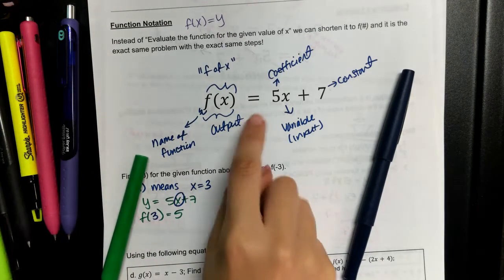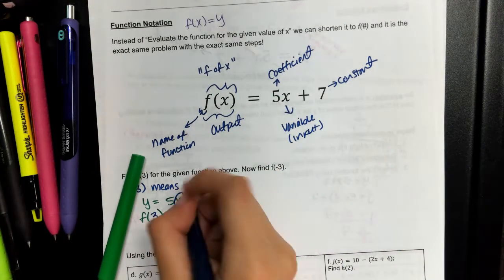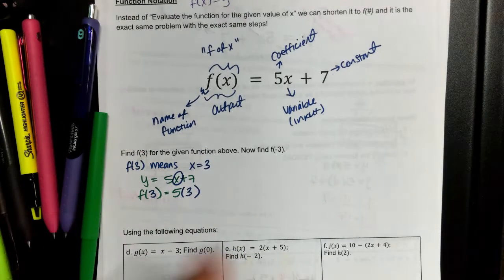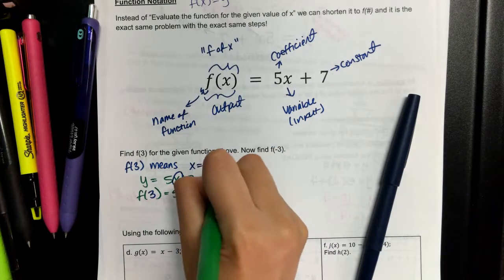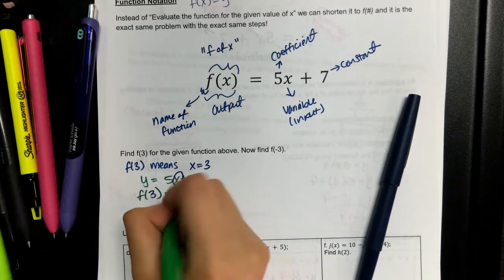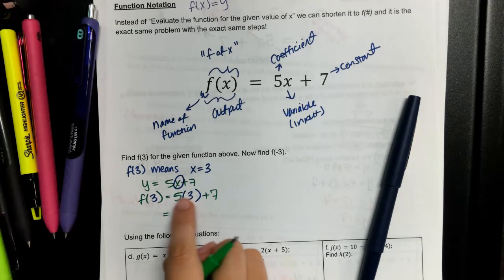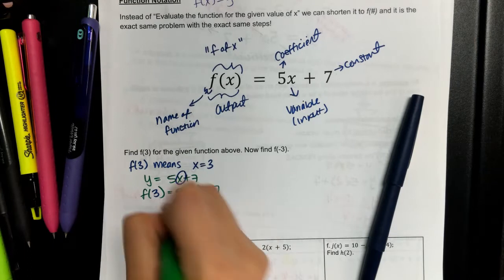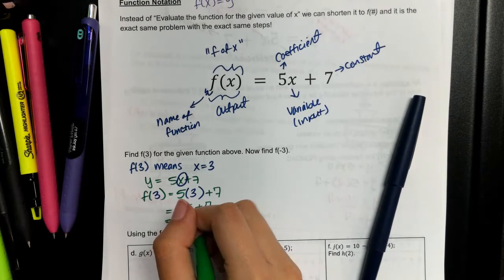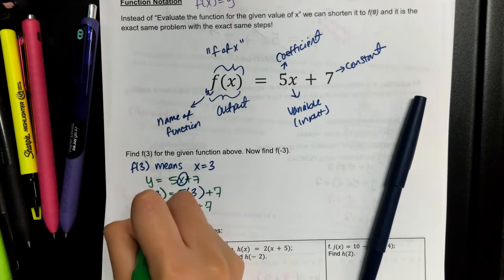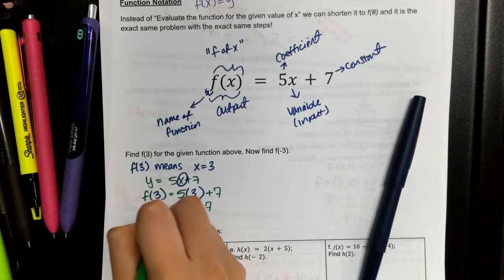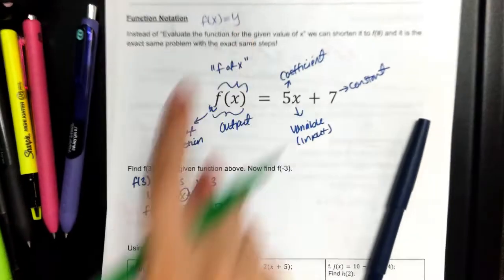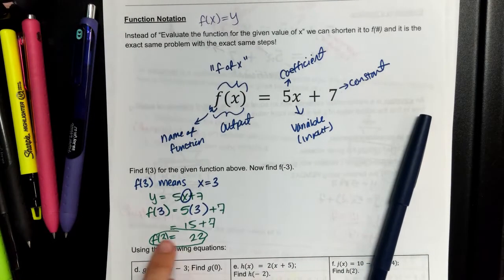And remember, a coefficient touching a variable means they're being multiplied. If x equals 3, I'm going to plug in a 3 there. Plus 7. And then I'll just use PEMDAS to solve. Multiplication first. 5 times 3 is 15. Bring down the 7. 15 plus 7 is 22. So f of 3 equals 22. Which, remember, f of x is y, so this is just saying when x is 3, y is 22.